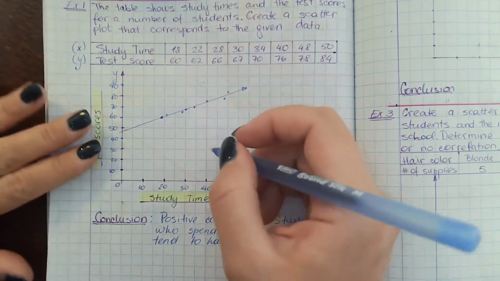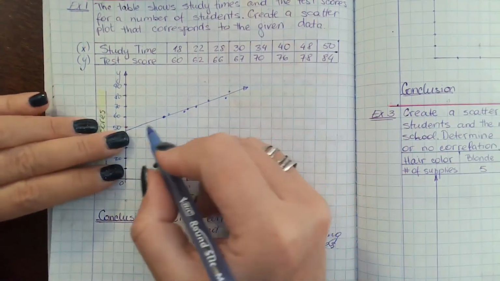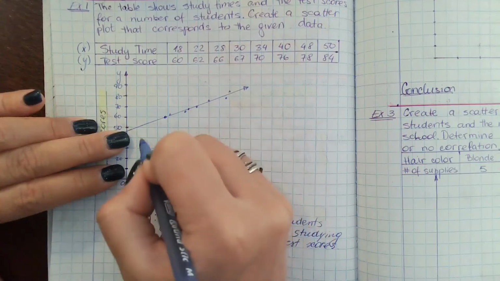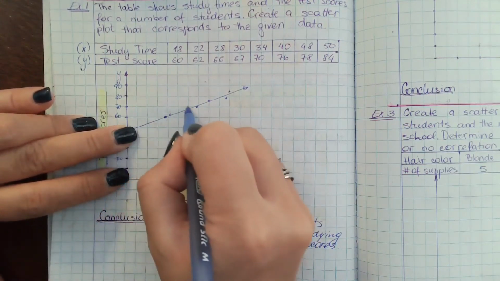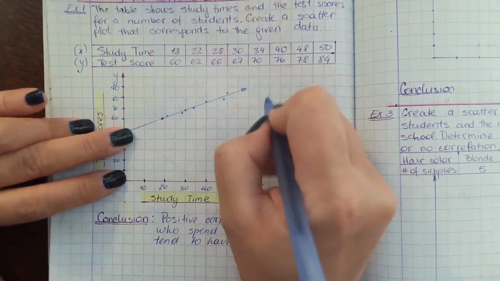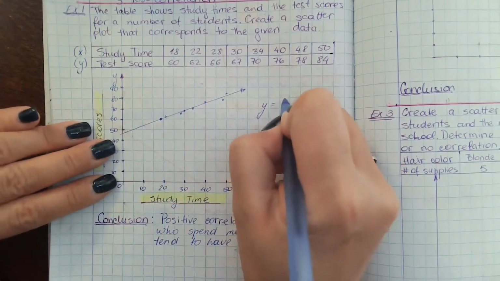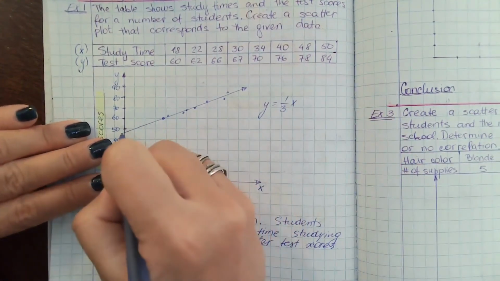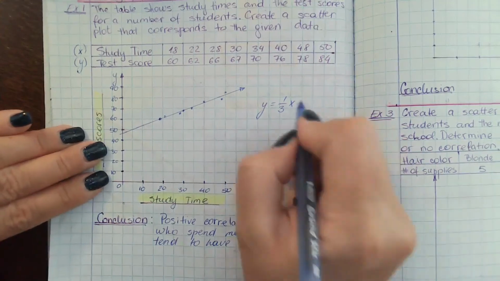So let's say without using exact information, I can read that this is approximately maybe the slope 1/3. So I can say that it is a positive slope and the y-intercept will be at approximately 46.